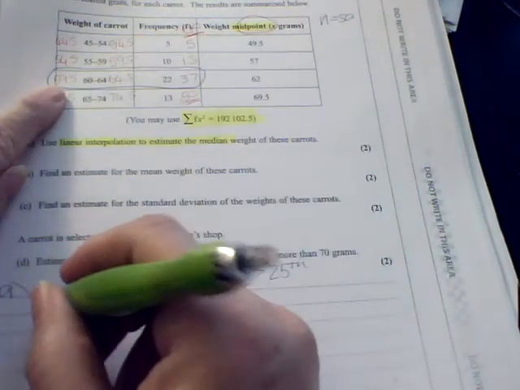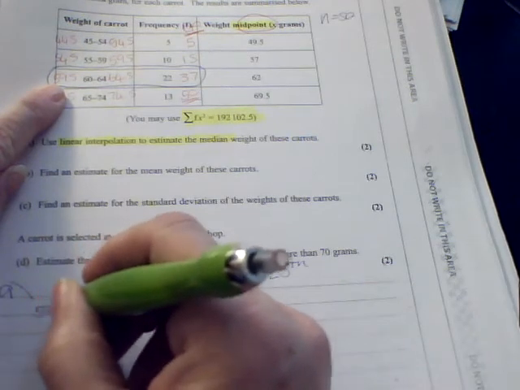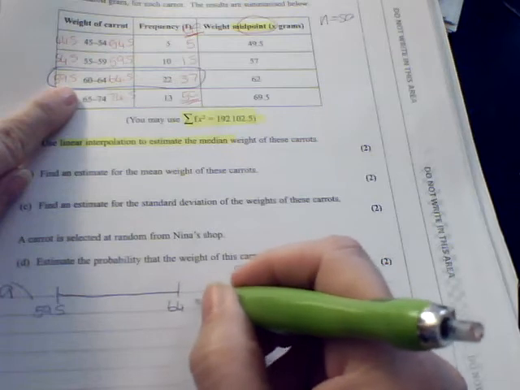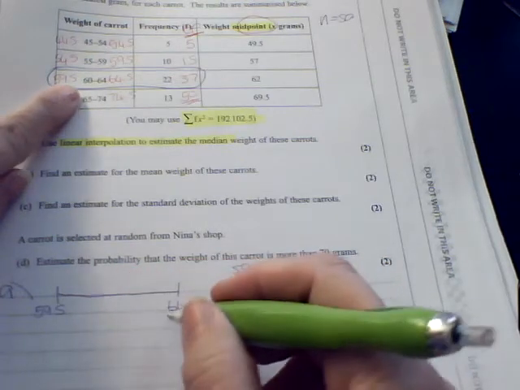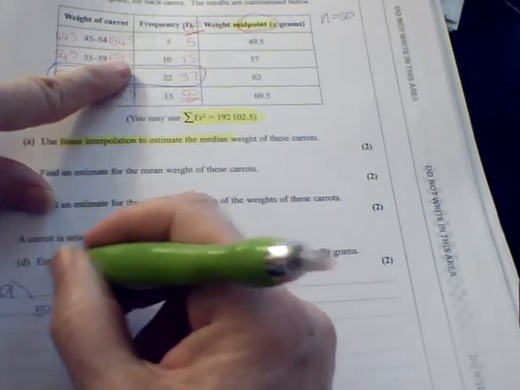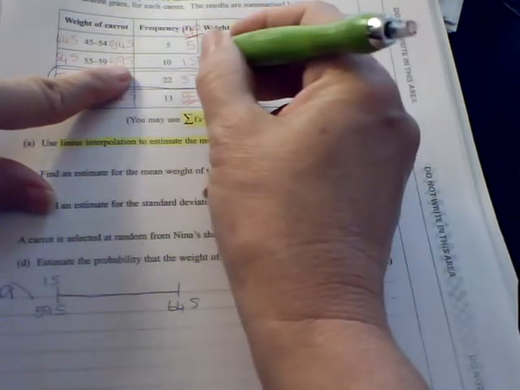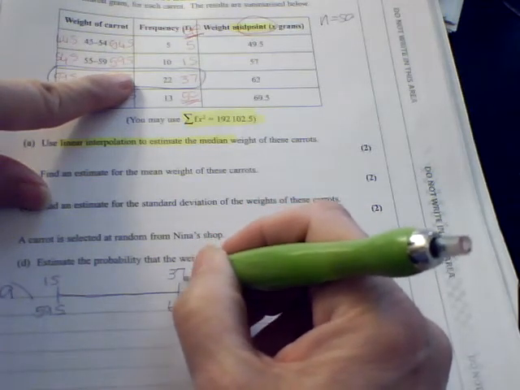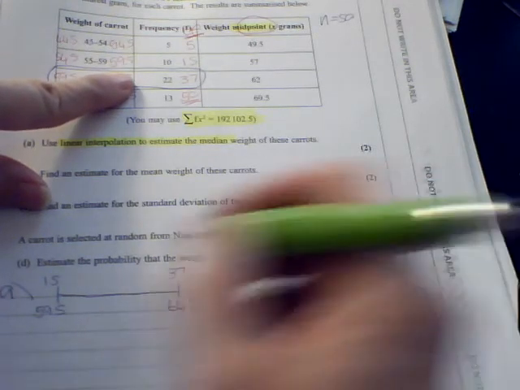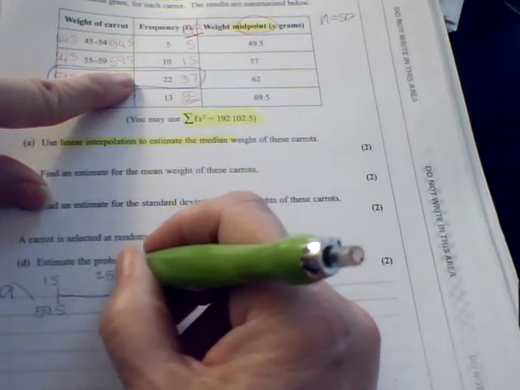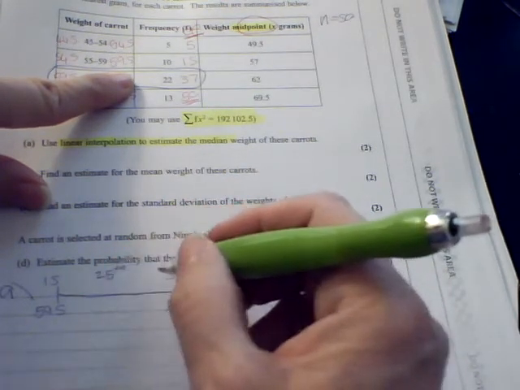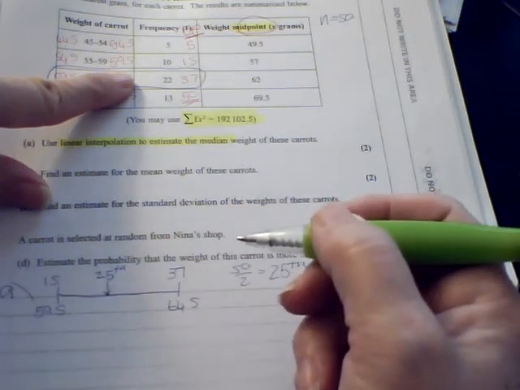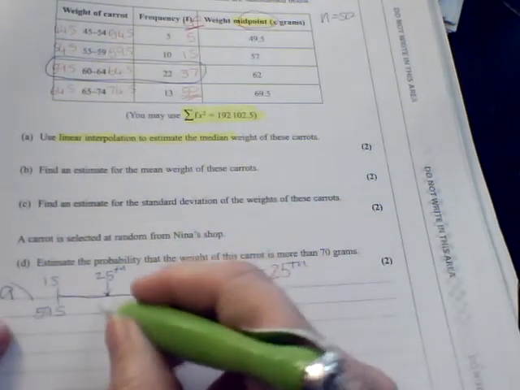So we know it's between the weights of 59.5 and 64.5. It's somewhere in this group here. The lowest cumulative frequency we hit was 15 here, and the group goes all the way up to the 37th carrot. We're looking for the 25th carrot. Let's chuck that in there, 25th. So it's going to be somewhere here, just slightly below halfway. Alright, so we know where it's going to be, we just need to find this value.